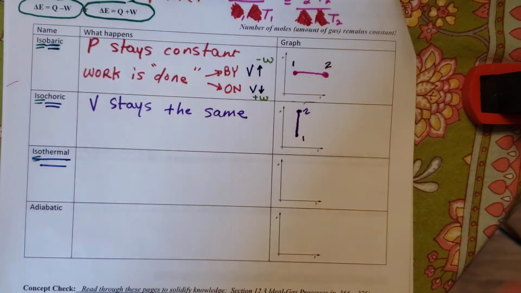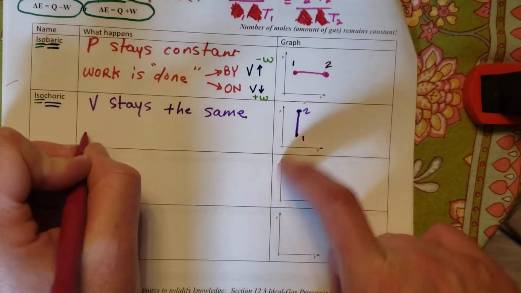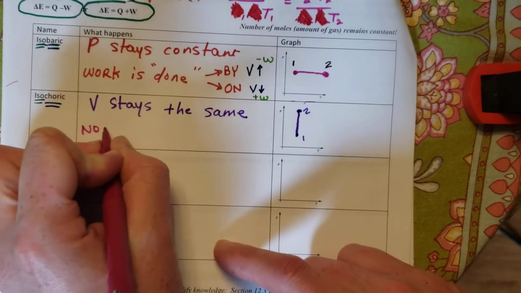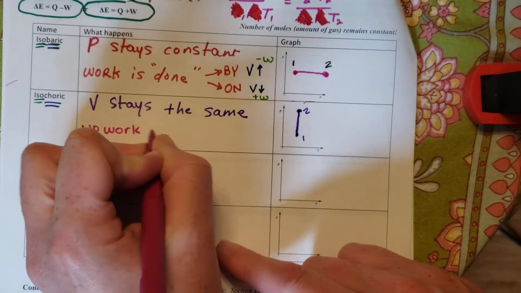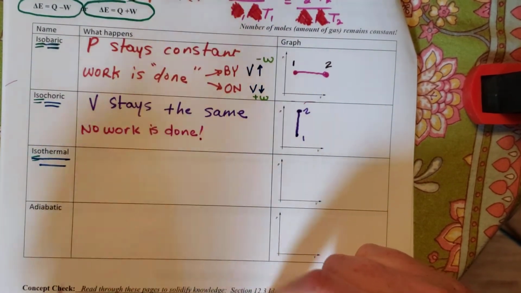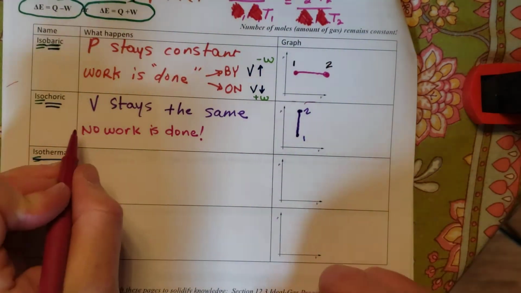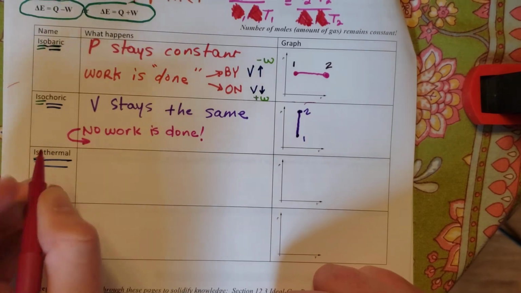Here's the thing about an isochoric scenario. No work is done. How is no work done? Because the volume does not change. How do we know that? Because the volume does not change. The volume is constant.